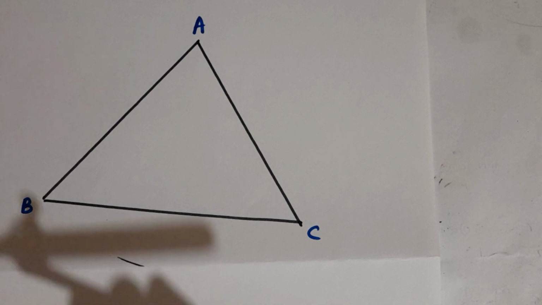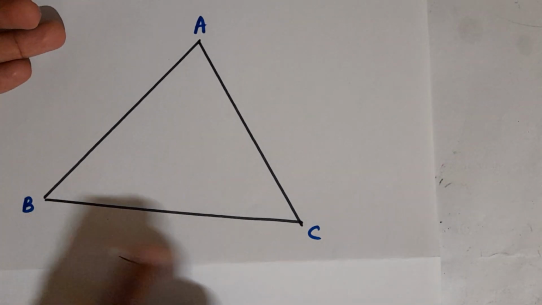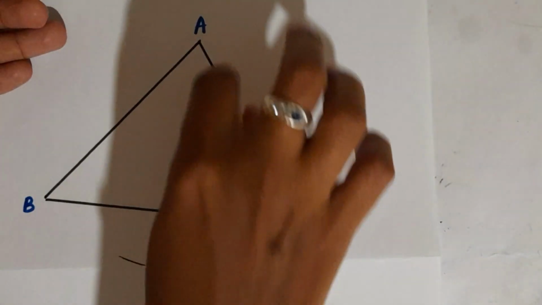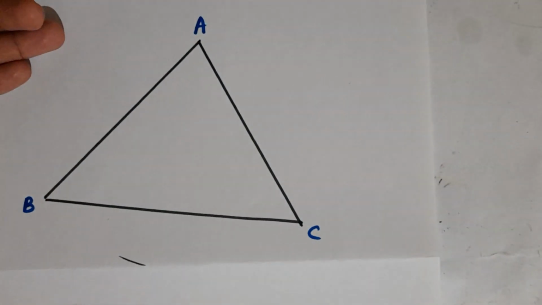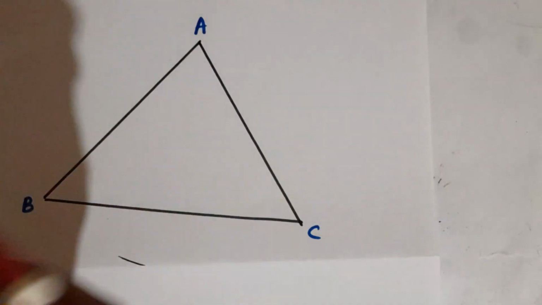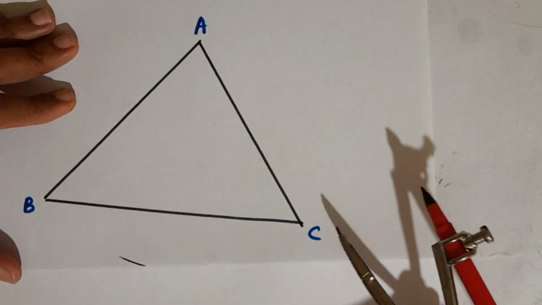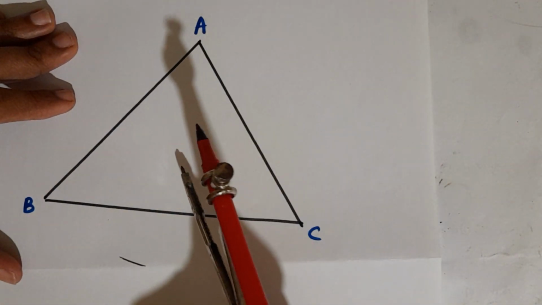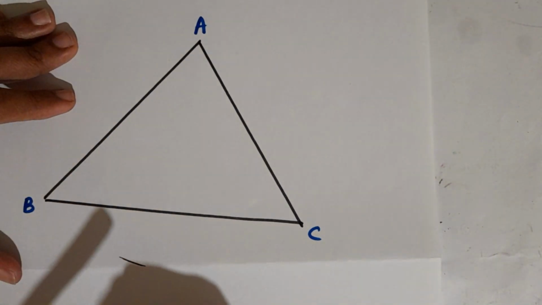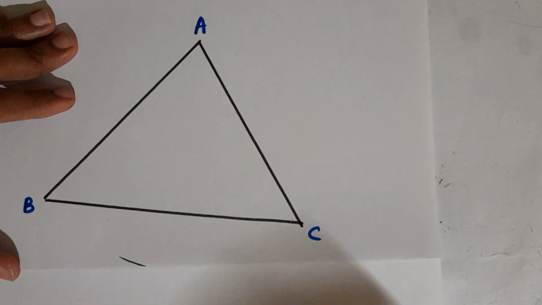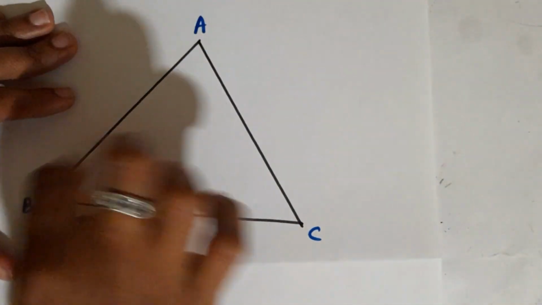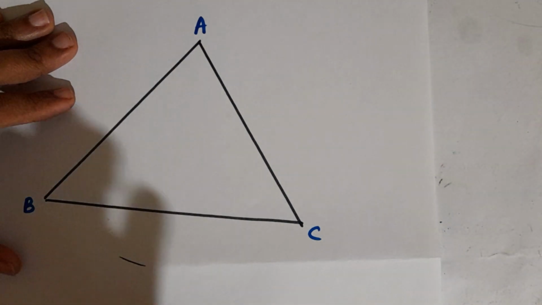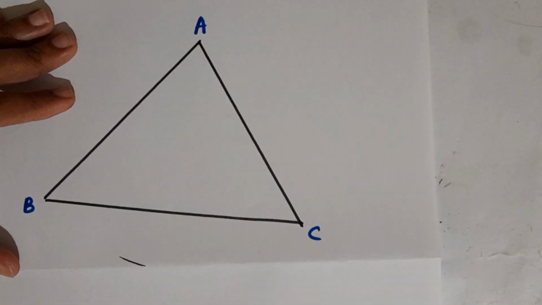Here we have to select two sides of this triangle. I am selecting the AB and AC sides. Then we have to construct the perpendicular bisectors of these straight line segments, and the intersecting point of these constructions is the center of the circumcircle. From the center, the distances to the points A, B and C are all equal. By taking that distance as the radius, we can construct the circumcircle easily.